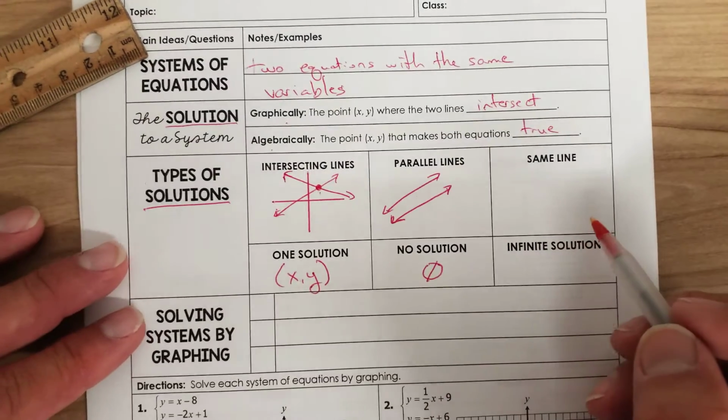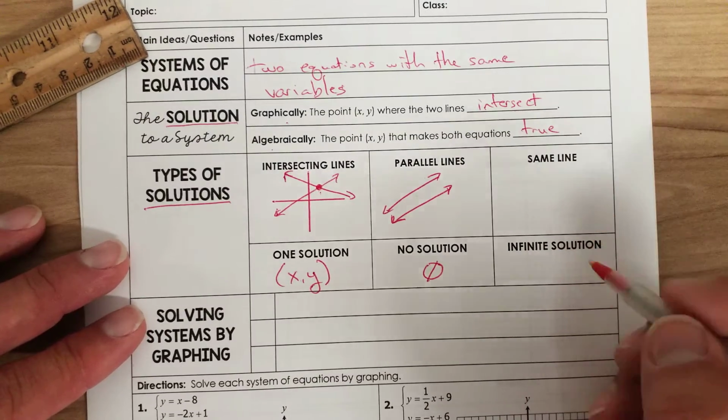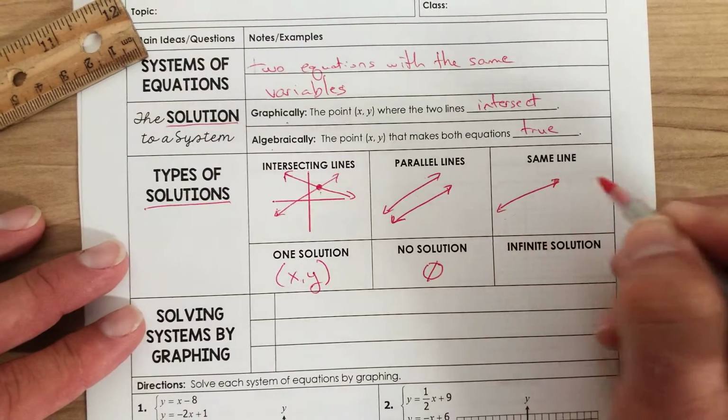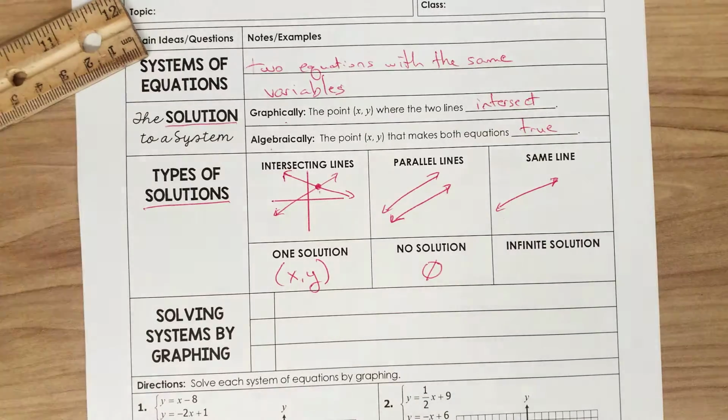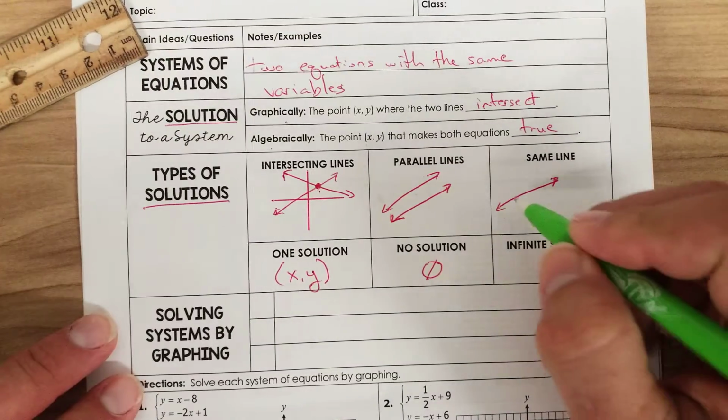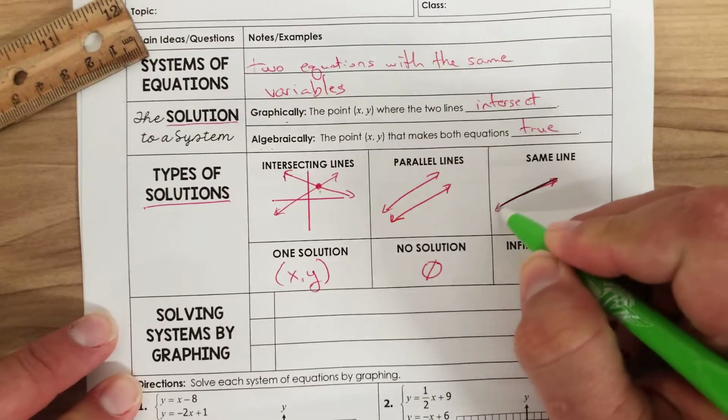Well, what happens if you graph them and they were the same line? So if you graphed a line and that line went like that right there, and then you came back and you graphed another line, and it happened to be the exact same line, so that when you graphed it, the lines would fall on top of each other.